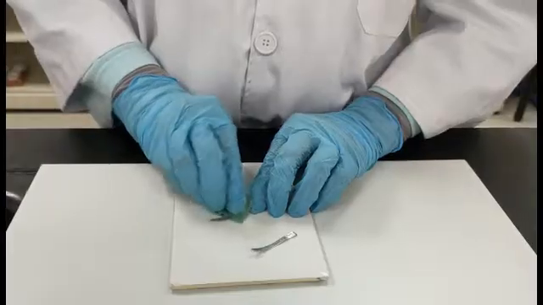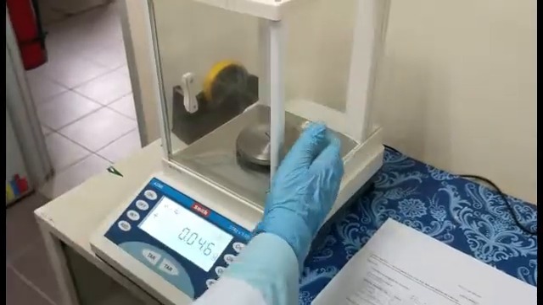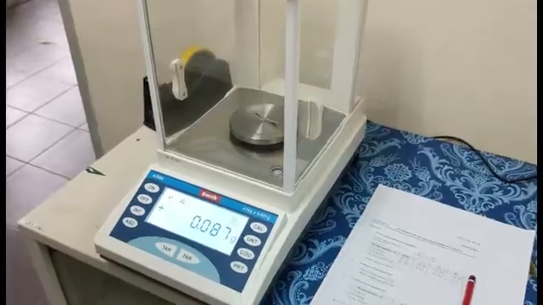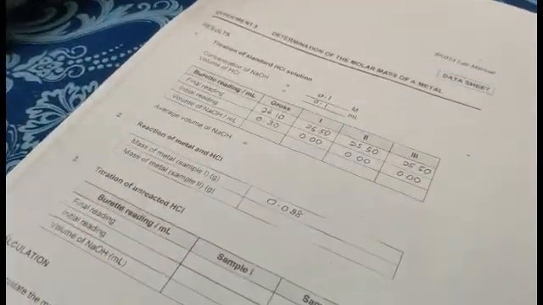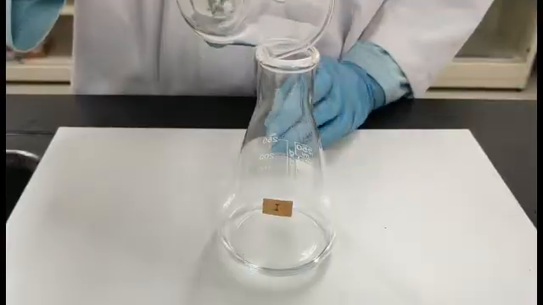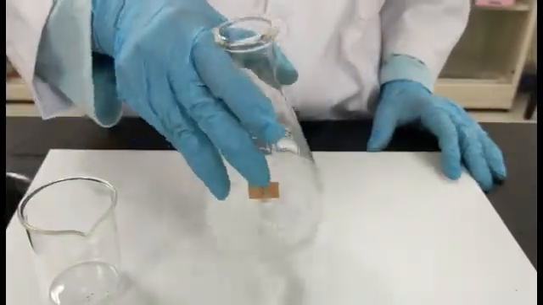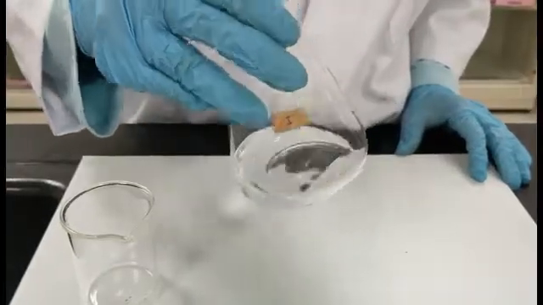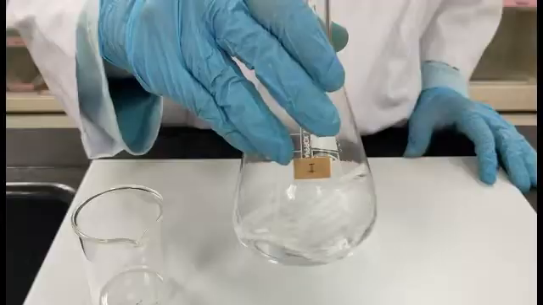Clean 2 pieces of metal M using abrasive cloth to remove the oxide. Weigh accurately the mass of each metal and record its mass. Cut the metal into smaller pieces and place into the hydrochloric acid solution. Swirl the conical flask until the metal is completely dissolved. Make sure the metal is completely dissolved before starting the titration.